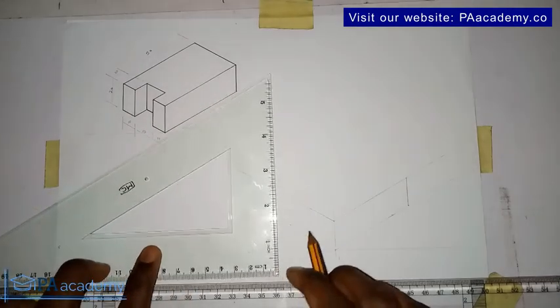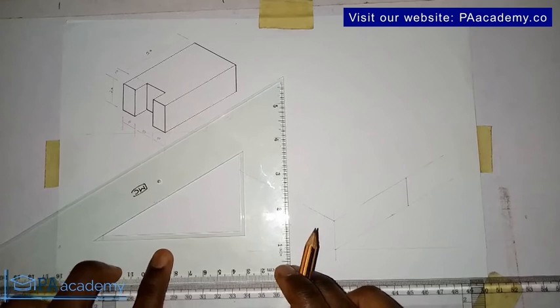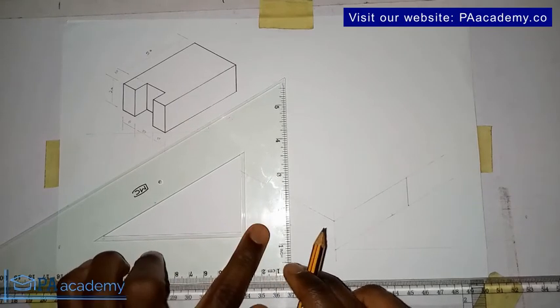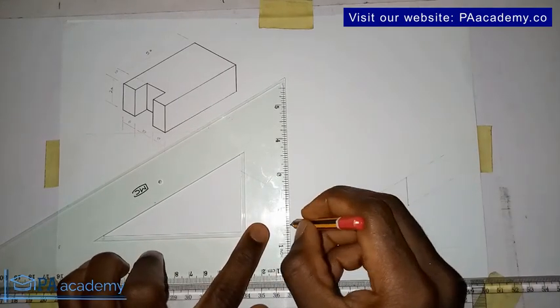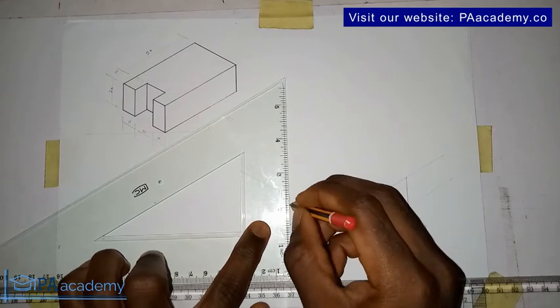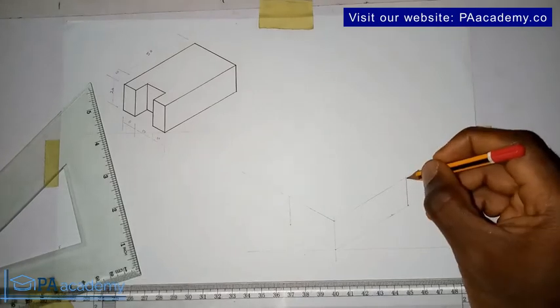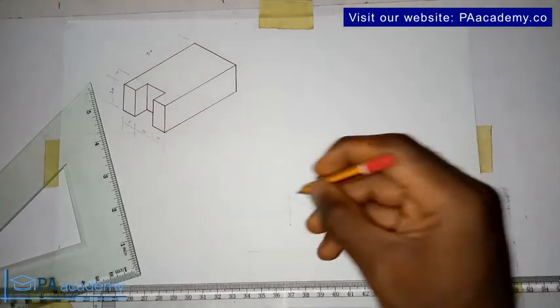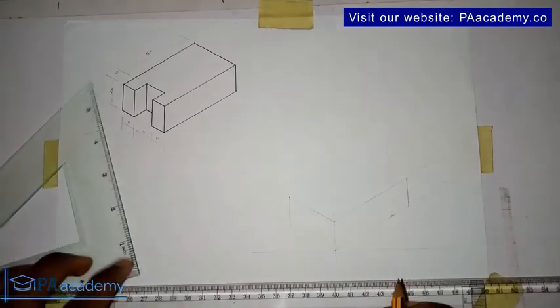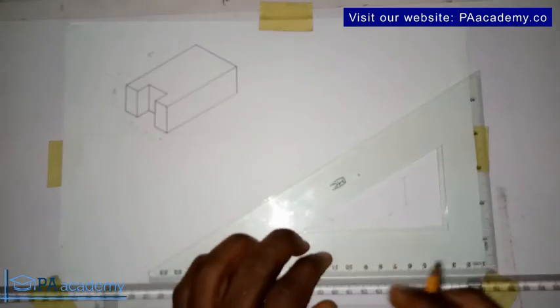So you do the same thing on this part. So now where it is touching the upper line, you indicate those points, you note those points, and then you bring in your set square.